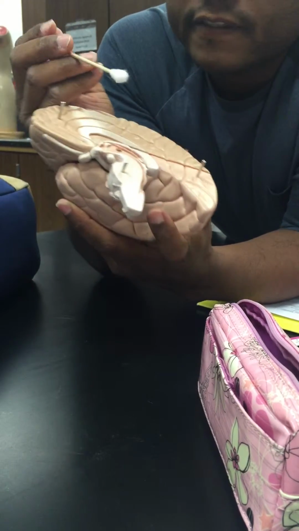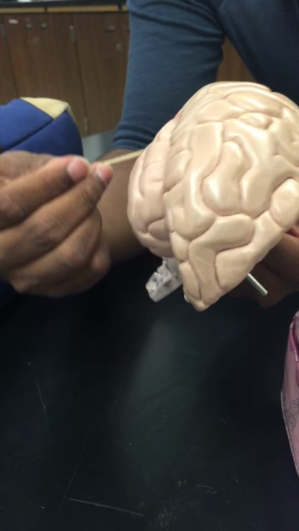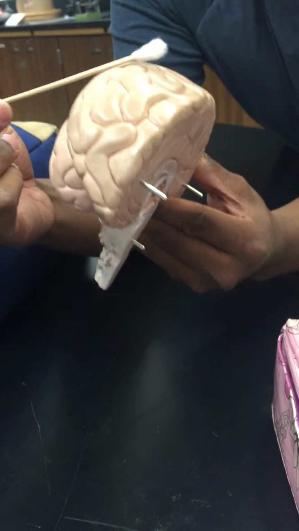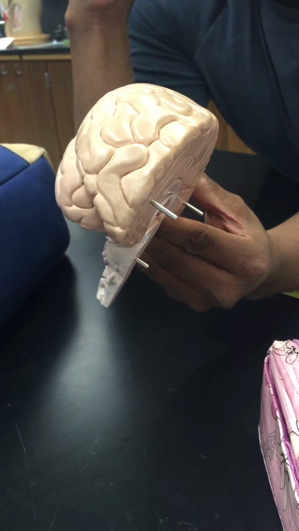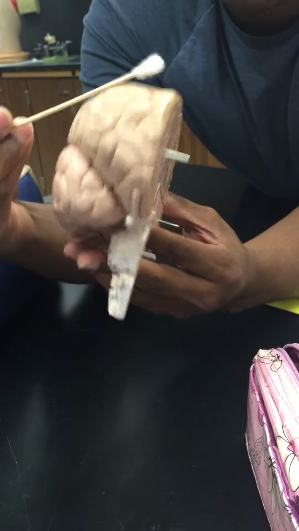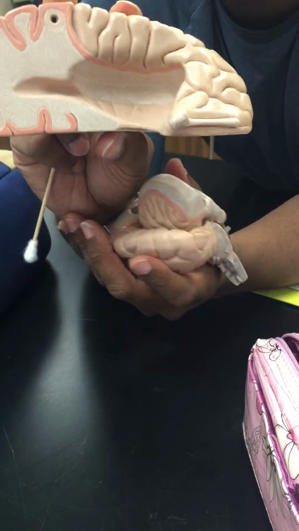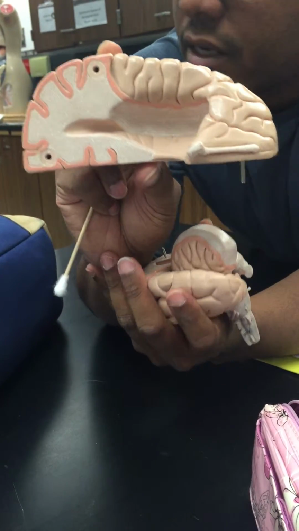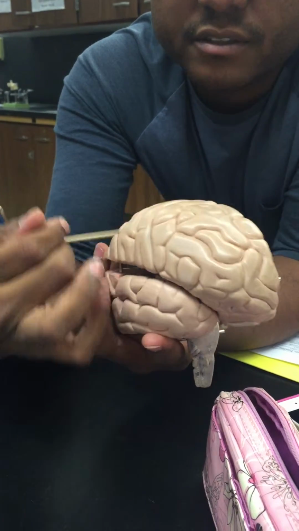Cerebral cortex? Cerebral cortex, that is the surface of the cerebrum. That's the sheep brain though. So this is the surface and it's made of gray matter. When you take it apart, it shows how thin it is. But the cerebral cortex is just the superficial gray matter. The same thing.